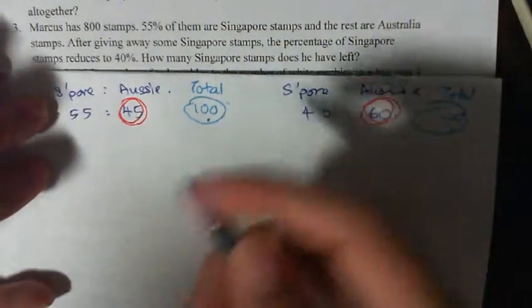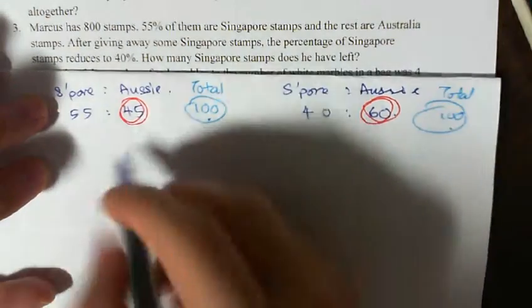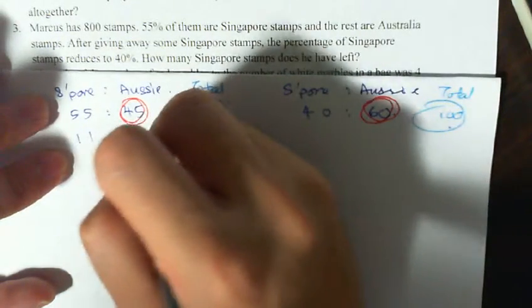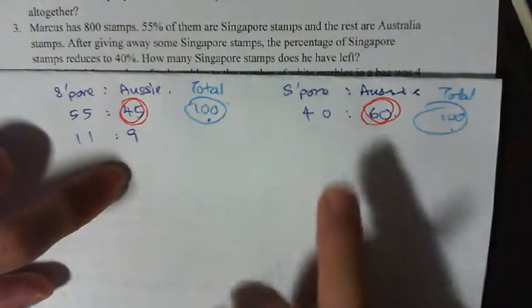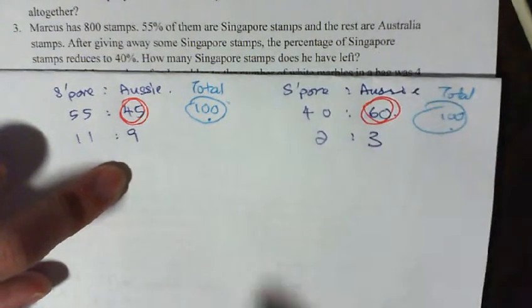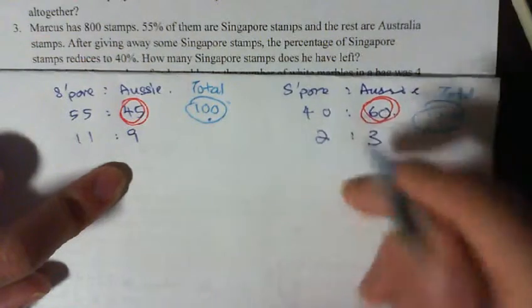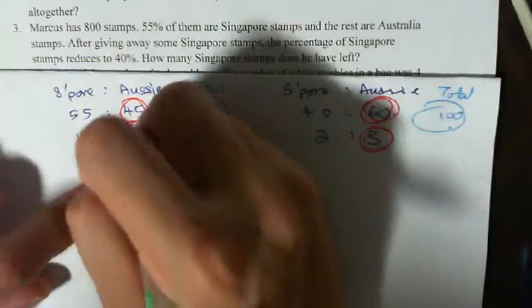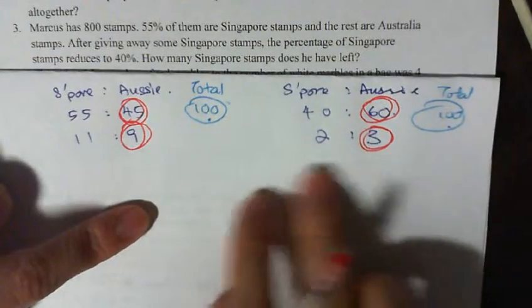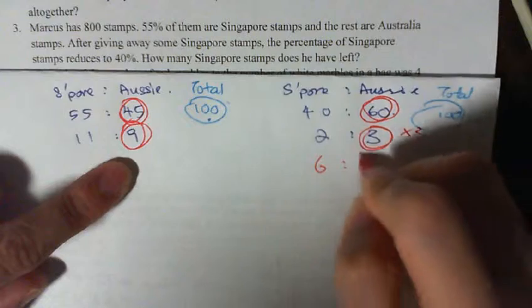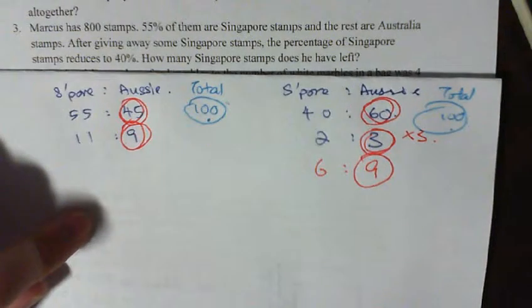So in this case, let's simplify it. Okay, 55 to 45, simplify it, divide by 5, becomes 11 to 9. Okay, in this case, simplified, I have 2 is to 3. Okay, work it out, you will get the same answer once you simplify. Now, as I stated before, these two are the same. So to make them the same, I have to multiply this set by 3. I have 6 is to 9. Okay, so the 9 have become the same.